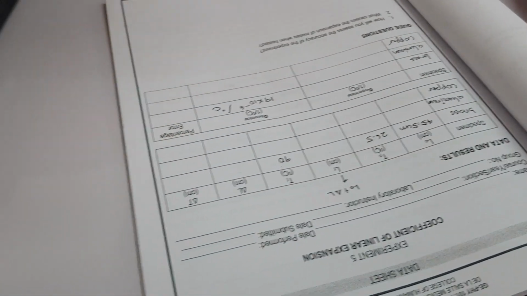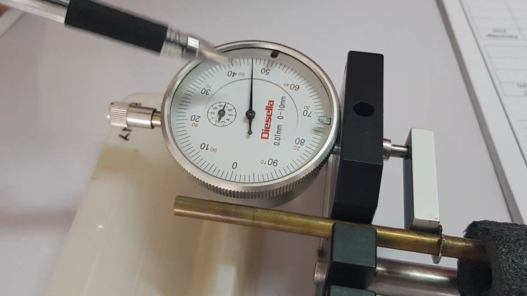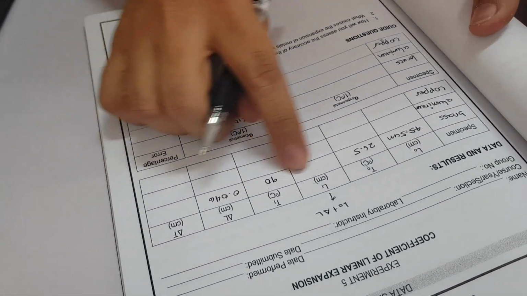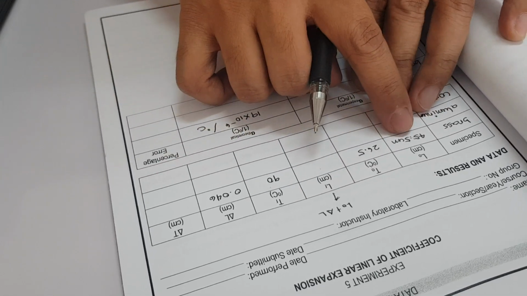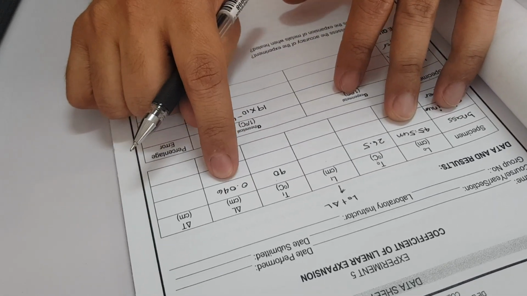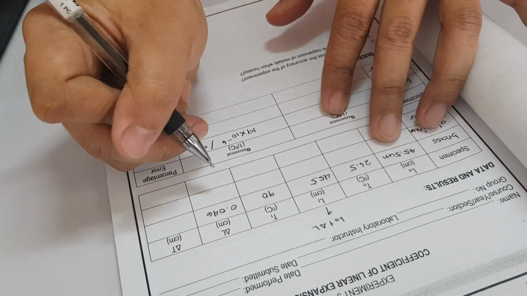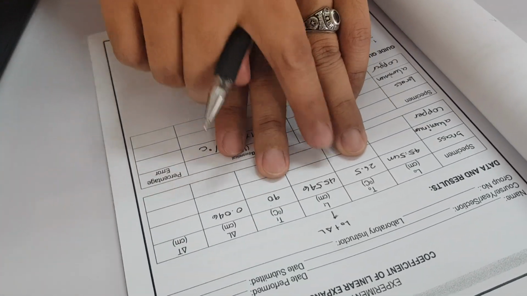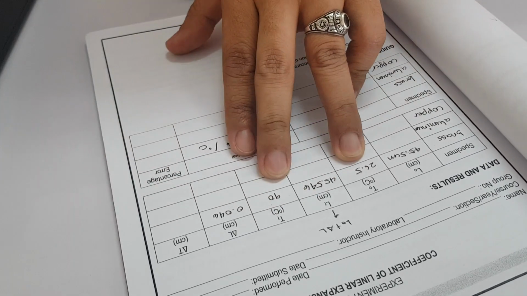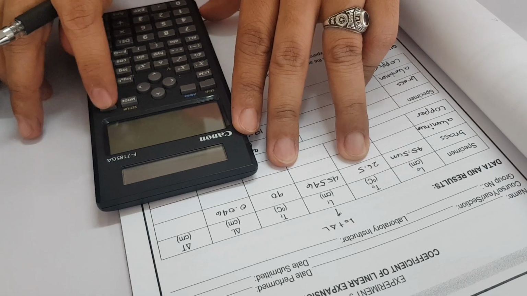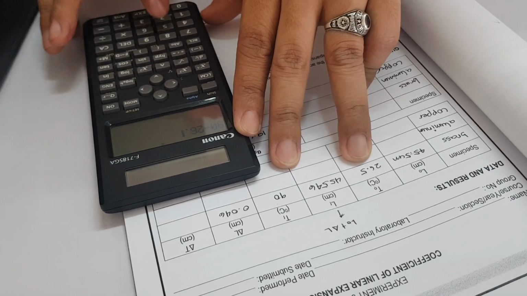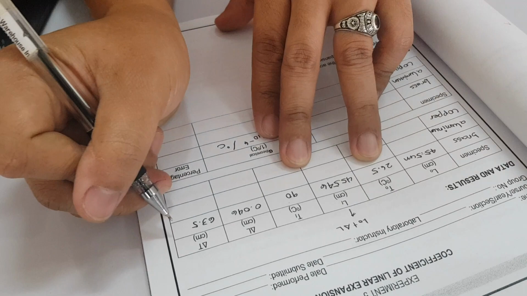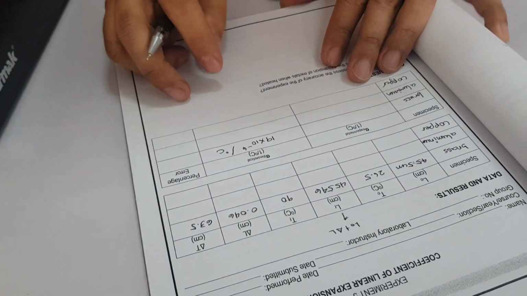Okay, so delta L is 46. That's 46 divided by 1000, so 0.046 centimeter. For us to get the final length, the final length is simply the sum of 45.5 centimeter and the delta L, so that's equal to 45.546 centimeter. The change in temperature is the difference of the two: final temperature minus the initial temperature. So that's 90 minus 26.5, which is equal to 63.5. So the change in temperature is 63.5 degrees Celsius.